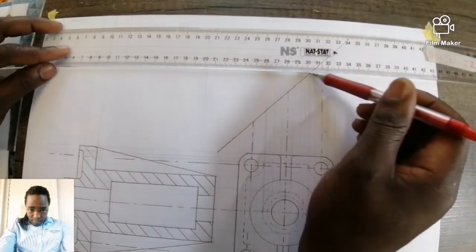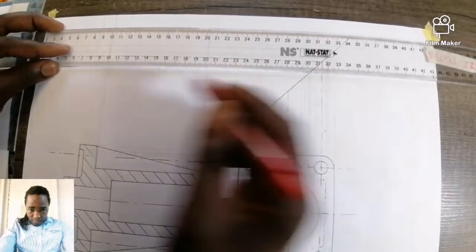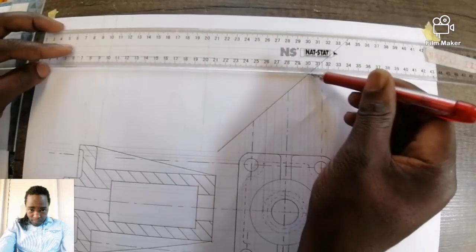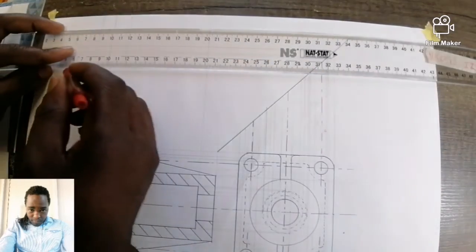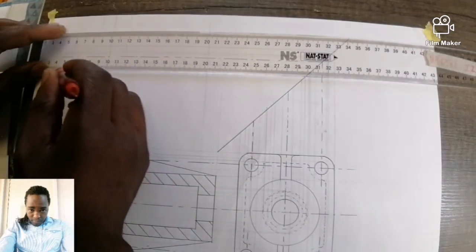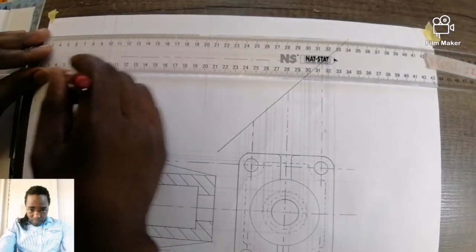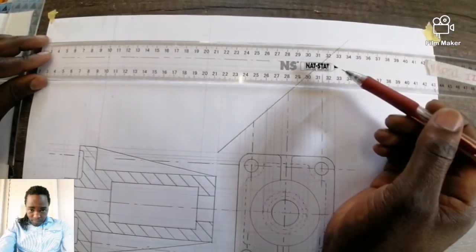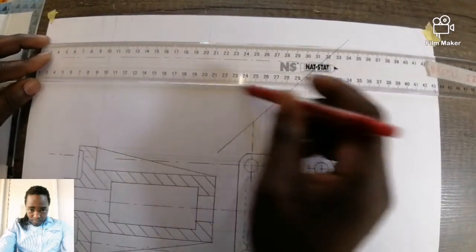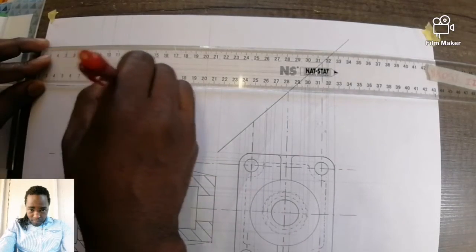Remember the question, they said draw an outside top view, so not a sectioned. The main center.